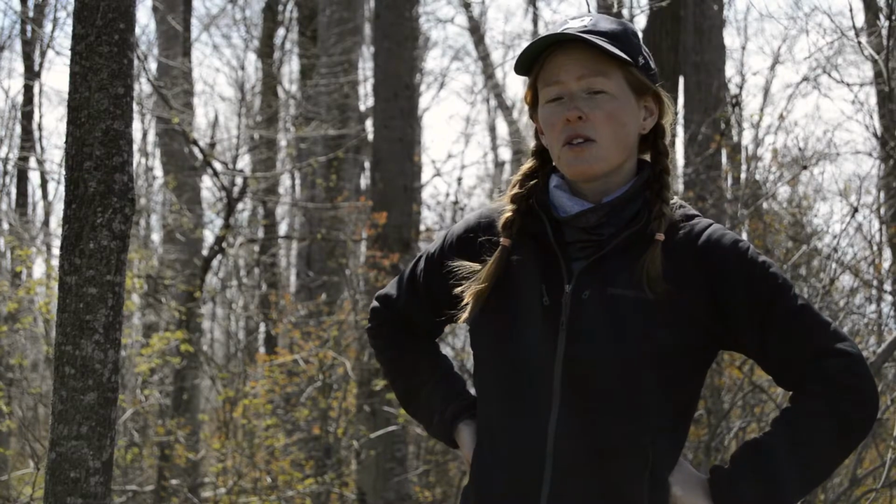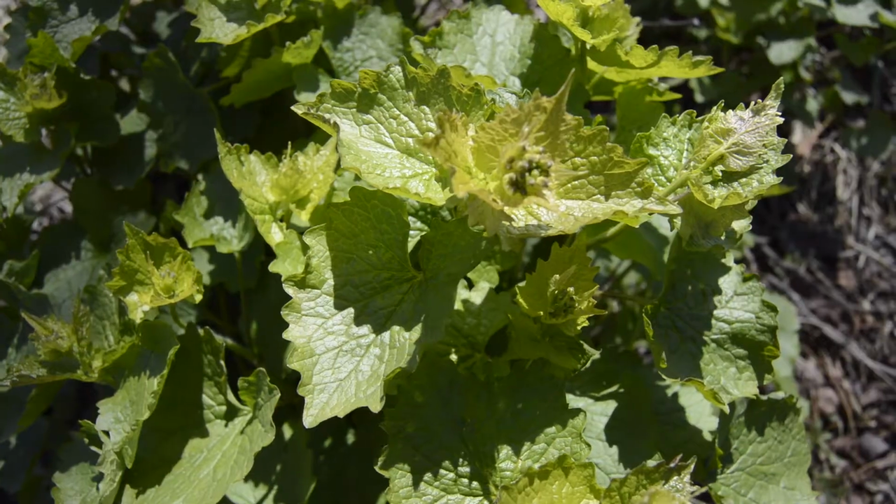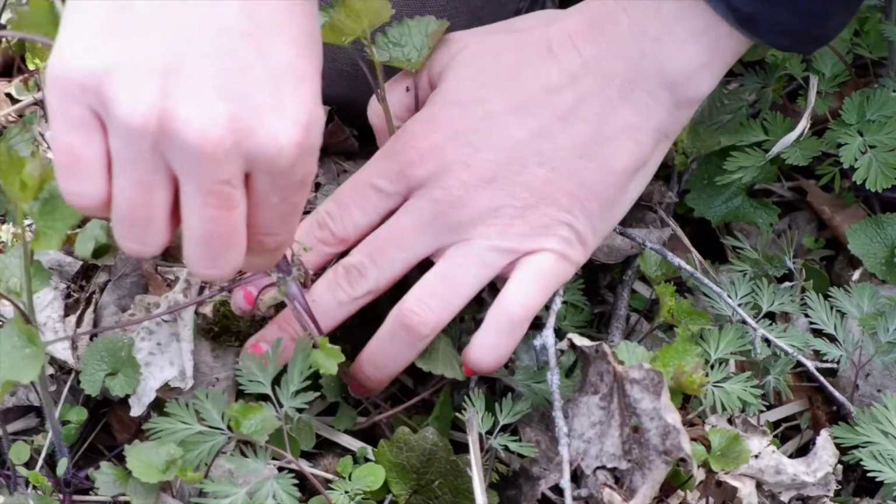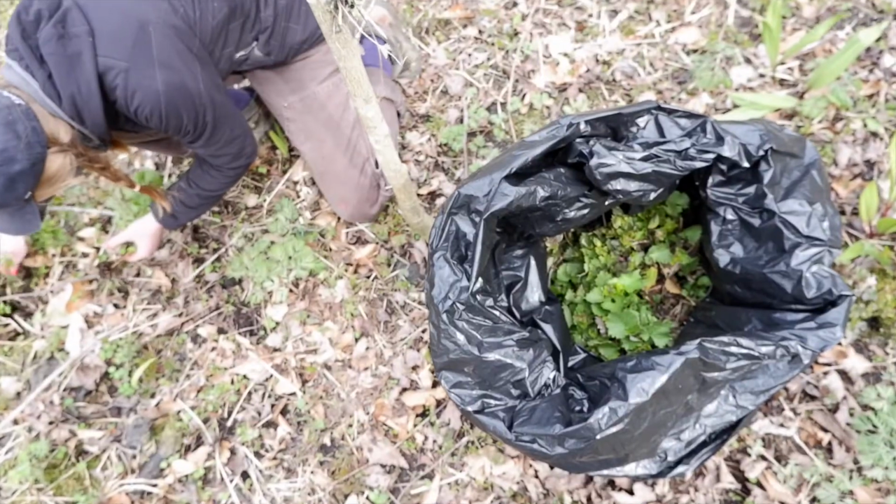I am going to show you how to identify garlic mustard, which is an invasive plant species, and I will show you how to remove it and then how to properly dispose of it.